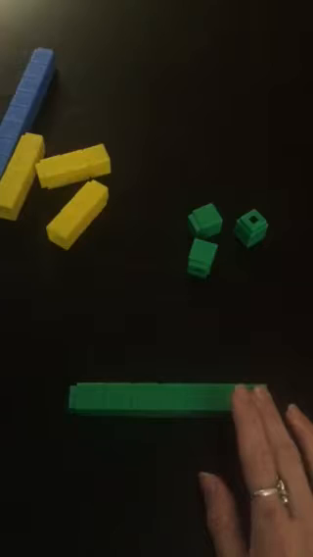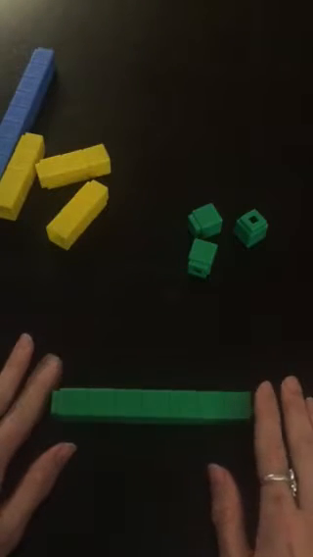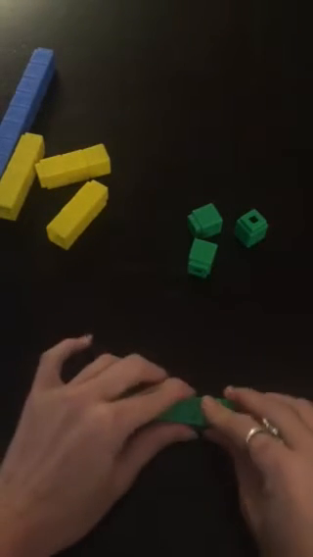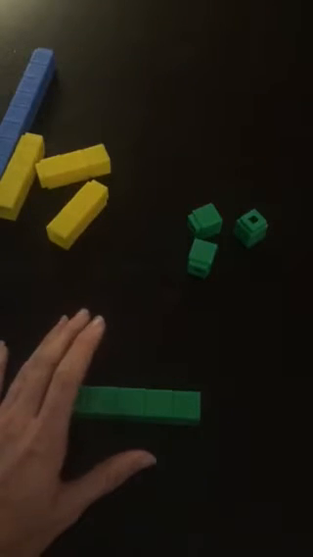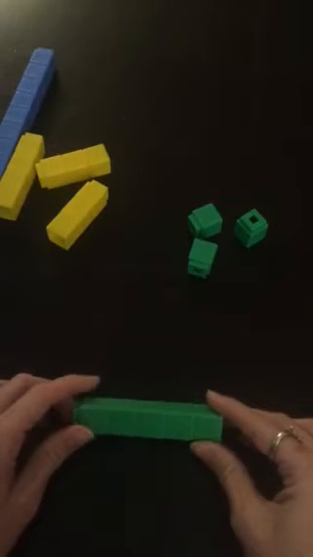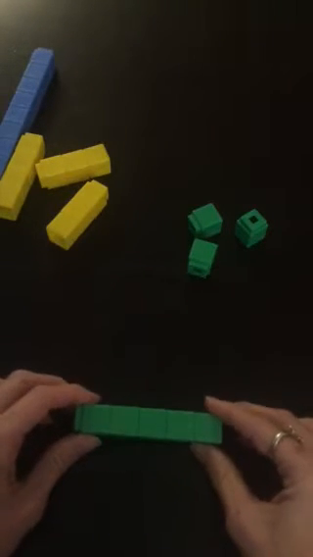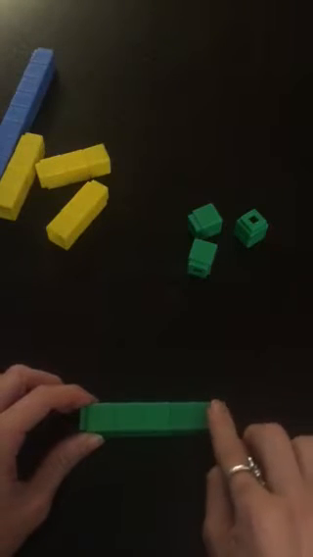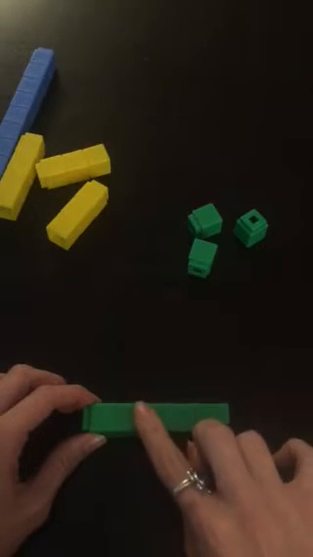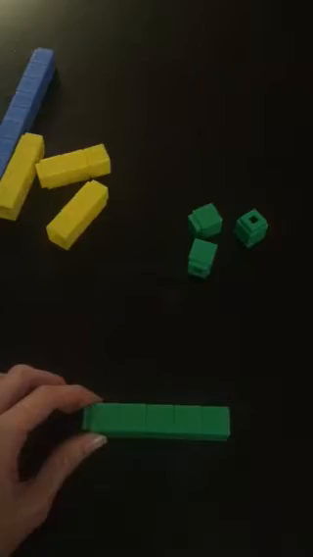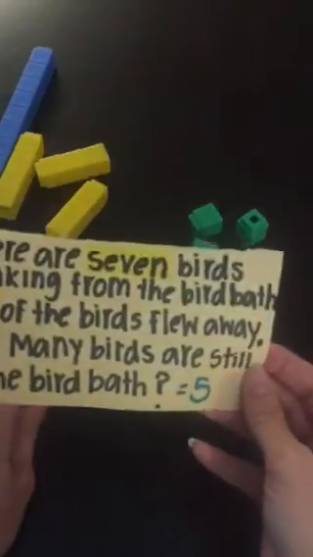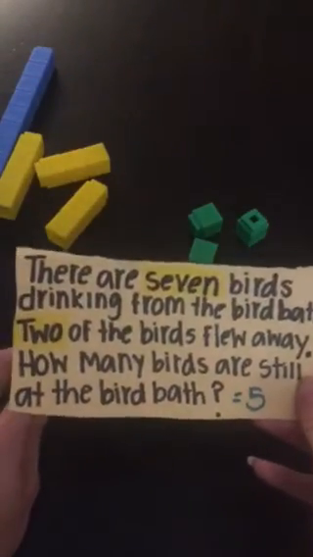Now we need to count away 2 snap cubes. So we need to take away 2 from 7. So starting at the end, 1, 2. So we take away those 2 because they flew away. So the remaining number of snap cubes left is the difference. 1, 2, 3, 4, 5. So 5 snap cubes left is the difference.